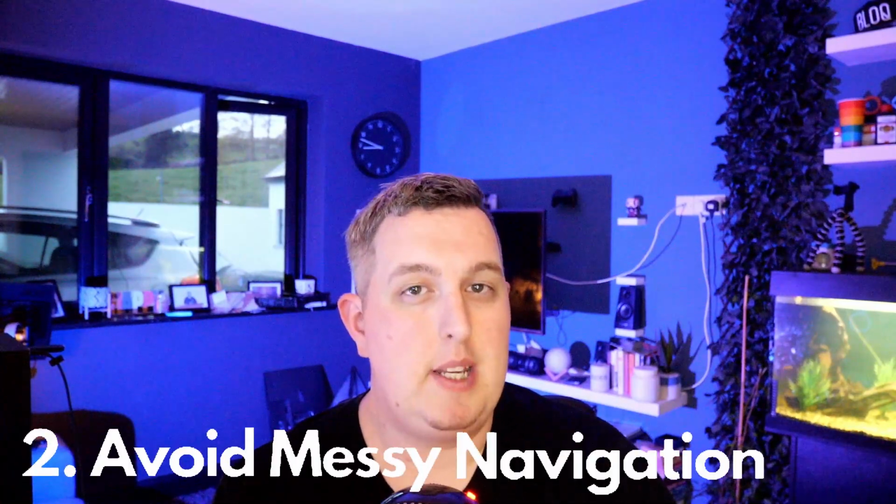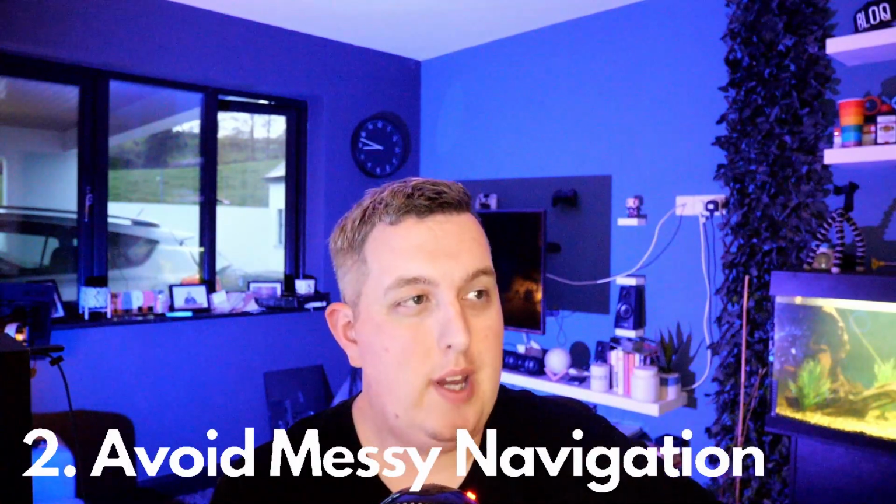Another tip I really value on things to avoid here is to avoid messy navigation. Avoid messy navigational links because it creates a bad user experience. Maintain a clear and clean hierarchical structure for navigation across all of your menus and indeed your links.